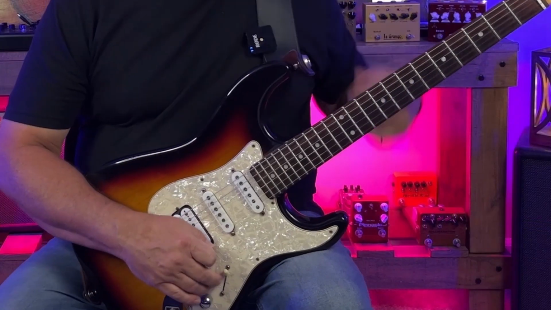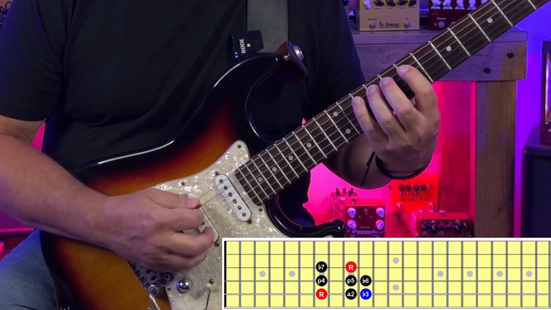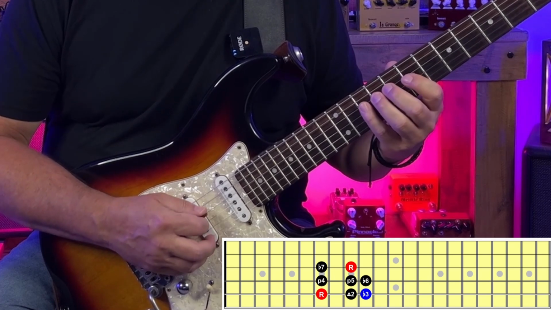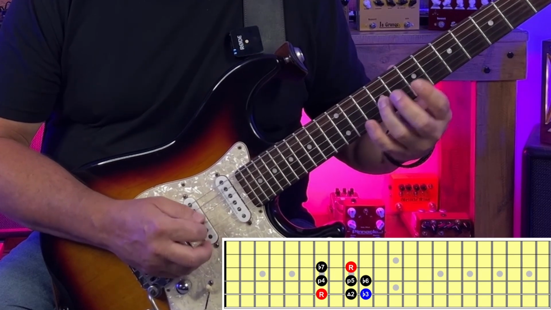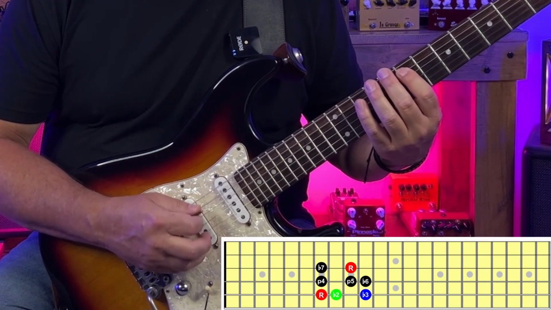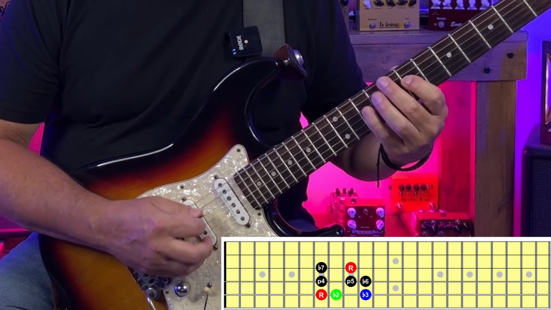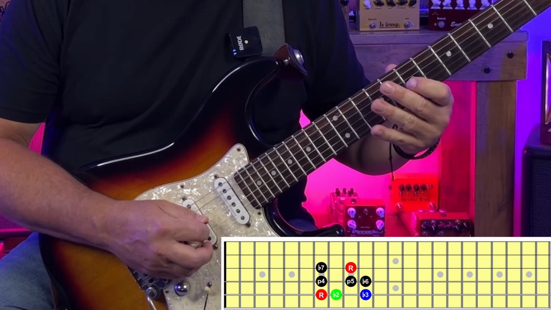That moves us on to the Phrygian mode. Now, Phrygian differs from Aeolian in that it's got a flat 2nd. So here's Aeolian. We've got root, 2nd, minor 3rd, 4th, 5th, flat 6th, flat 7th, and our root. Here's Phrygian. Root, flat 2nd, minor 3rd, 4th, 5th, flat 6th, minor 7th, and the root.